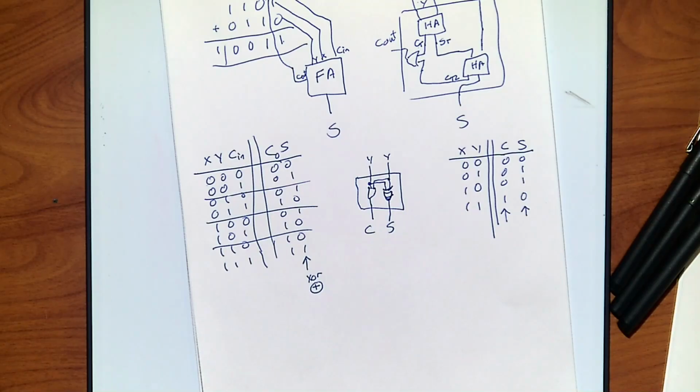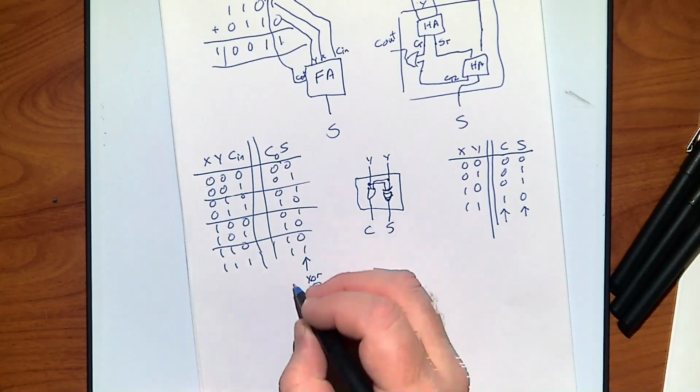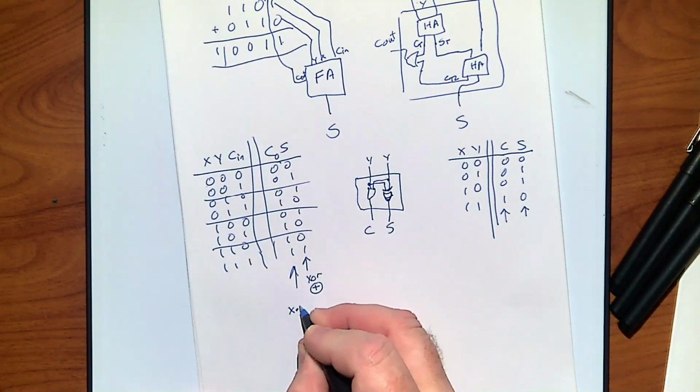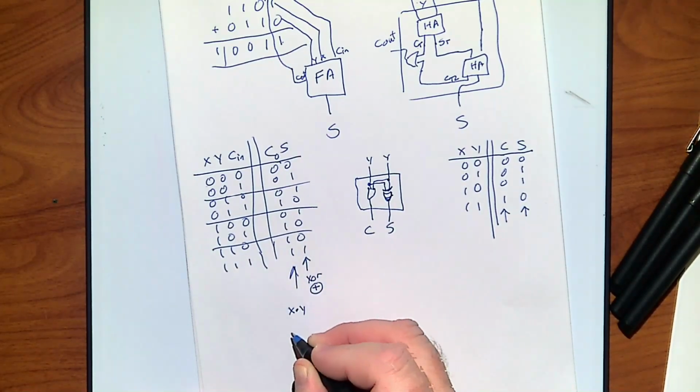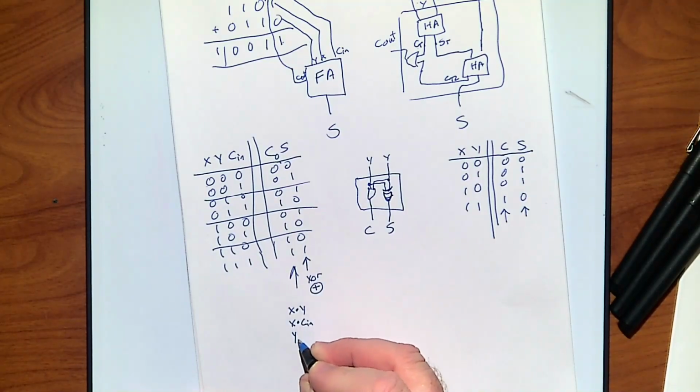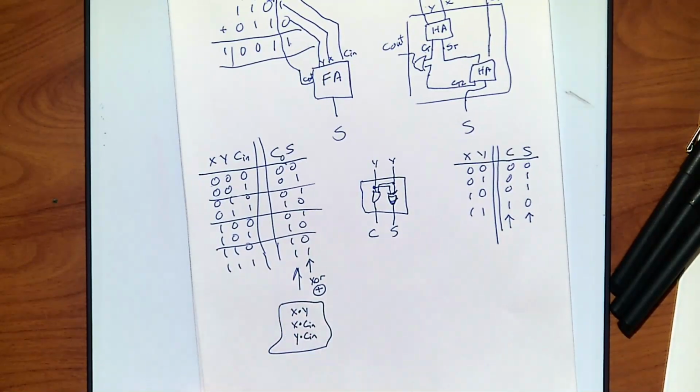So you could just look to see if there are at least two ones. I could walk through and take a look at X and Y, I could check X and C in, and I could check Y and C in, and I could OR these all together.